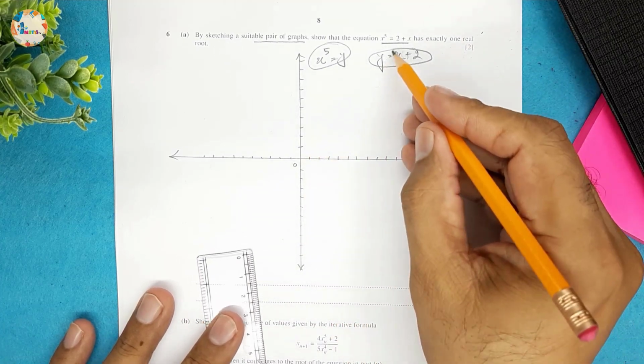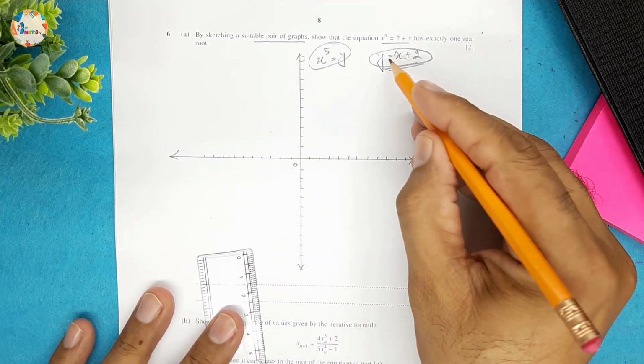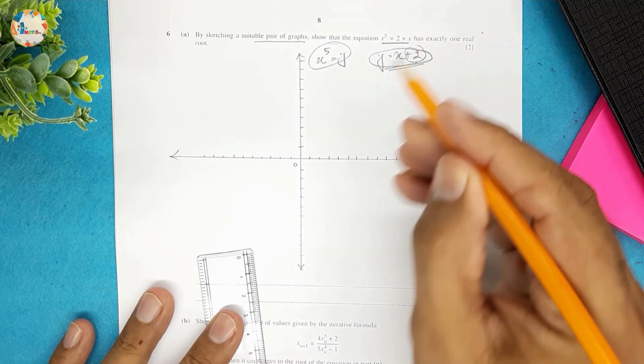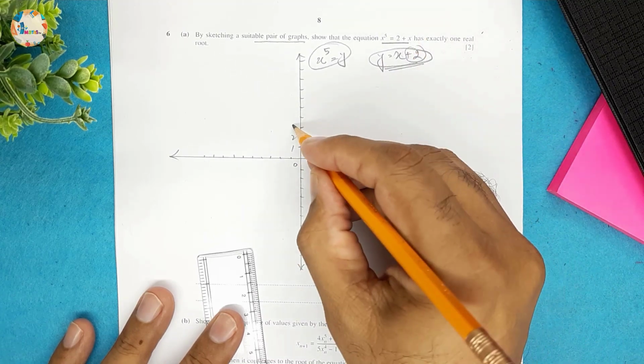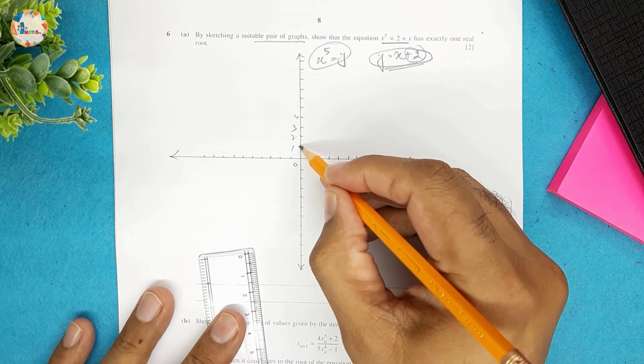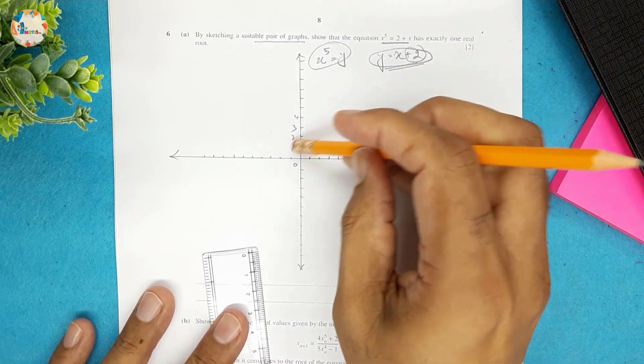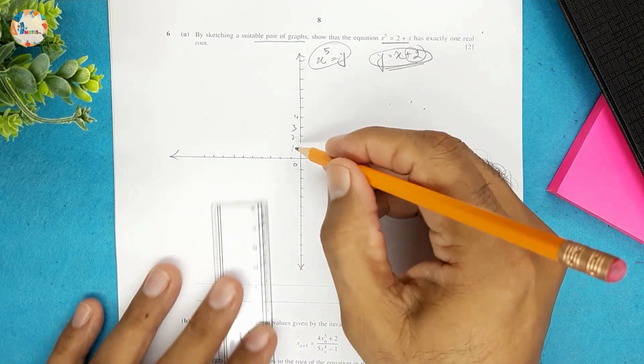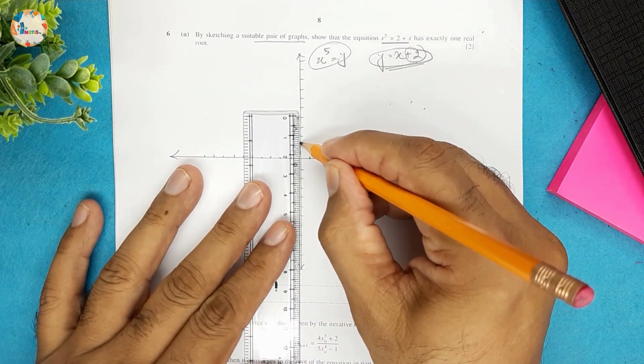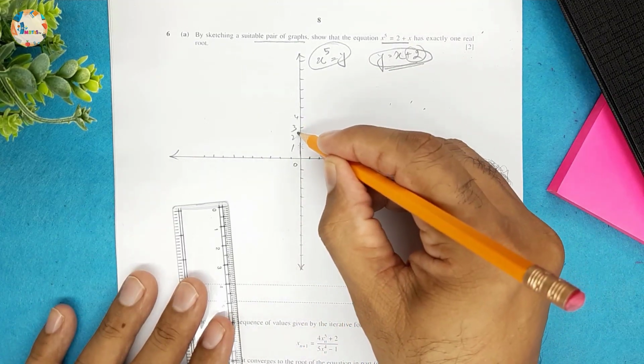Now first of all we will be drawing the straight line, y is equal to... so the y intercept is 2, so this is 1 and 2, 3, 4, so it means it is passing through the point 2, and the point 2 is basically this one.